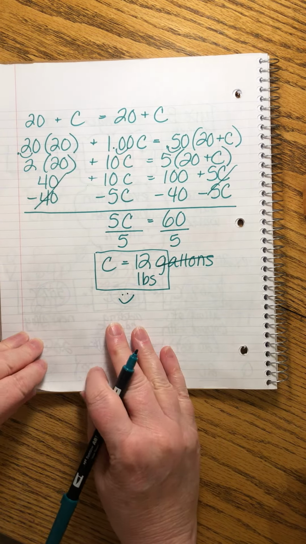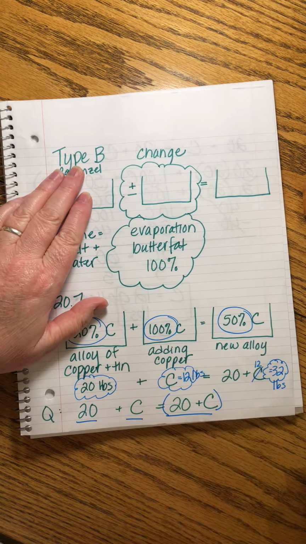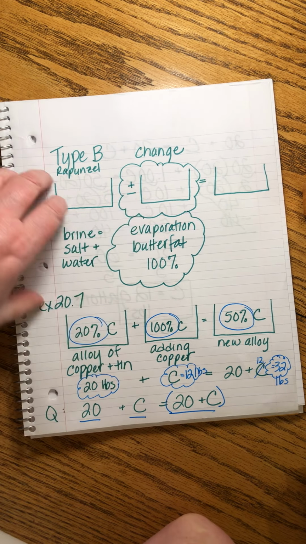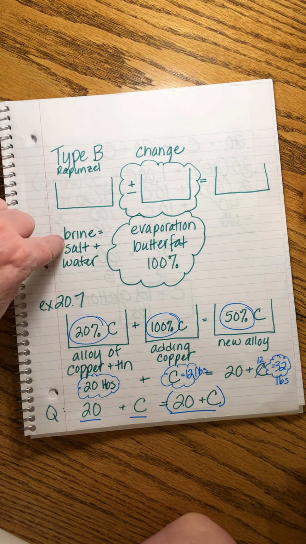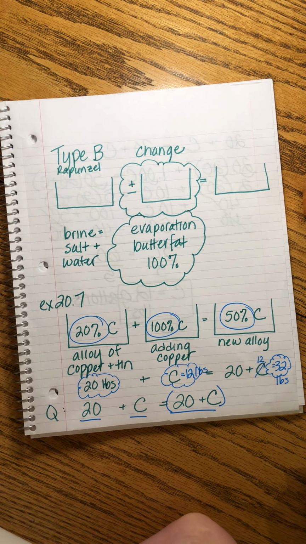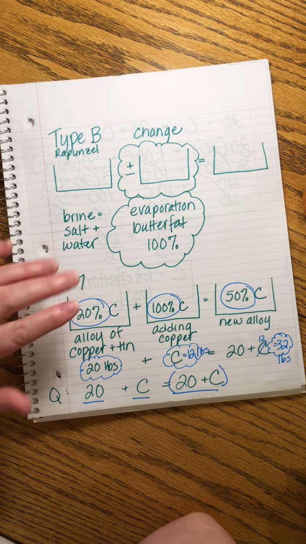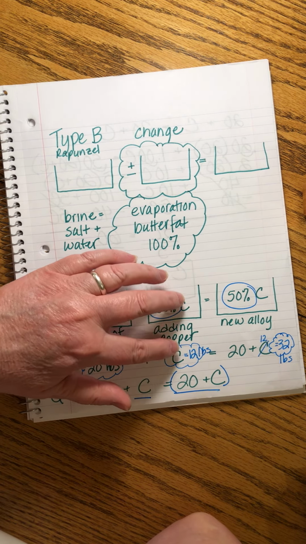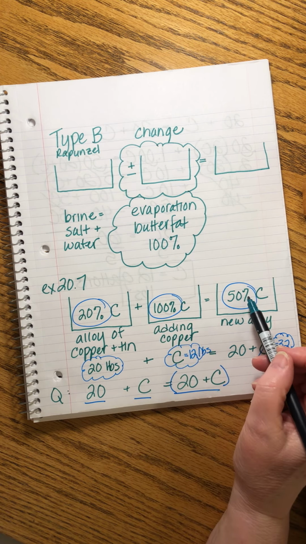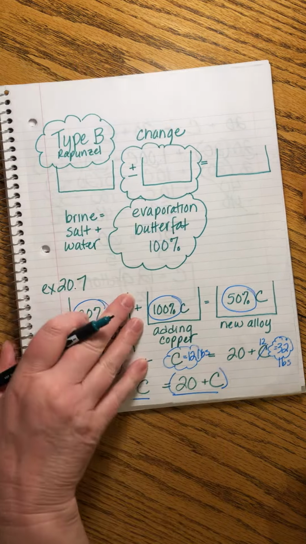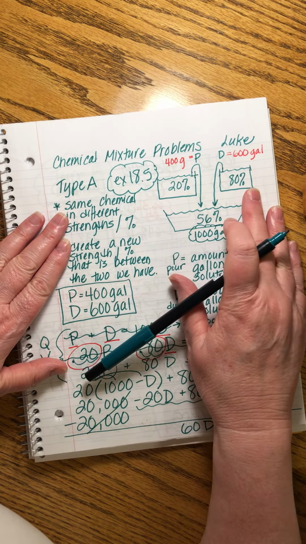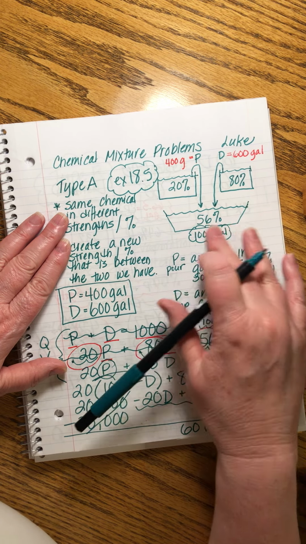Beautiful. Okay, so I'll say it one more time. My takeaway for you is that the type B works best when we are introducing a change to our original situation that involves changing one part of the original combination 100%. We're either evaporating, which means taking out 100% water, or we were adding butterfat. There's a famous problem from Algebra 2 that does that. This one, we had an alloy of copper and tin, and then we were just adding more copper, so it was 100% copper. And then that got us the new combination. This is, to me, the classic type 2. Something is being changed. Type 1, as I've said, is our Goldilocks friend because we're just using different strengths of the same chemical to find the one in the middle that's just right.